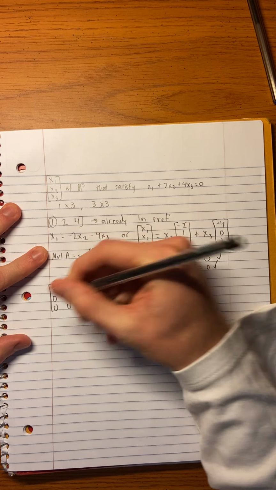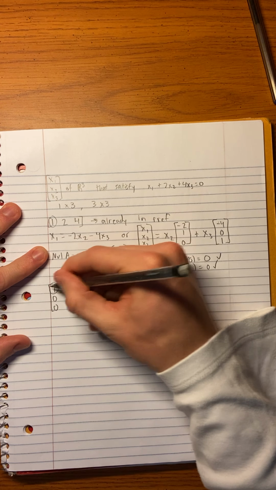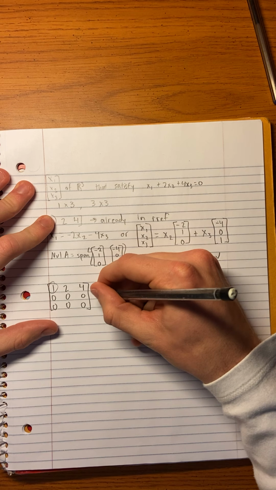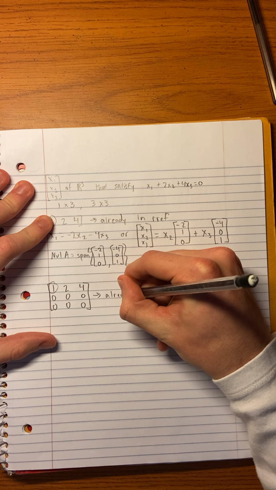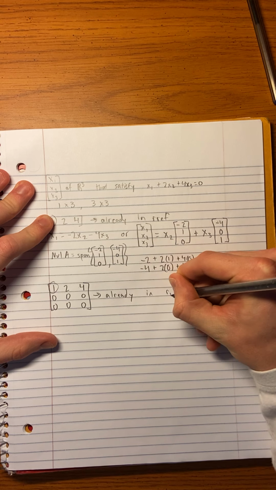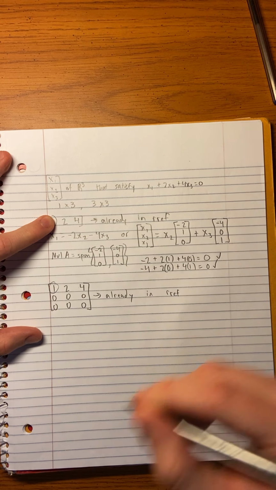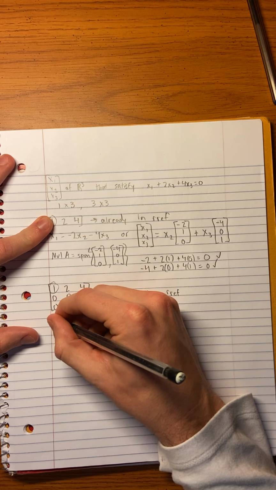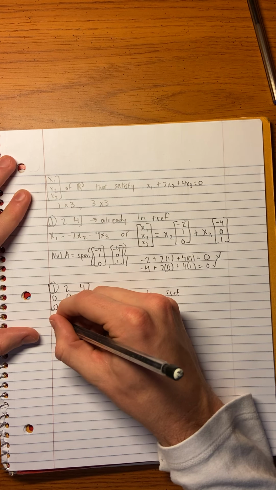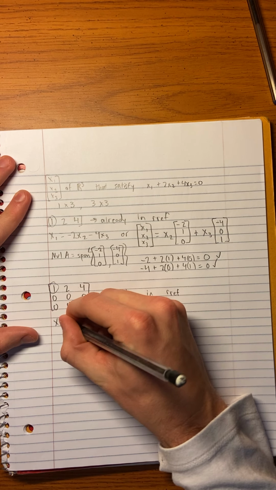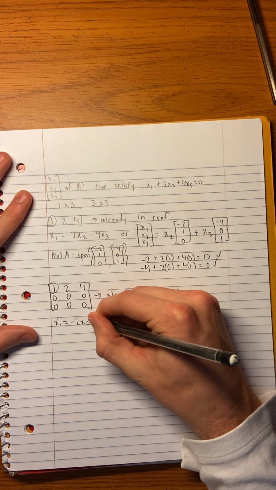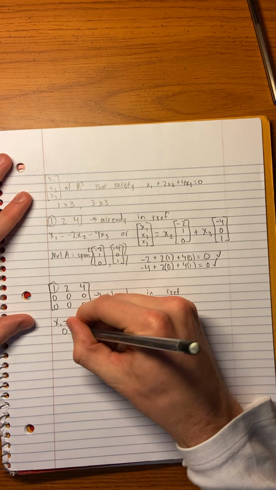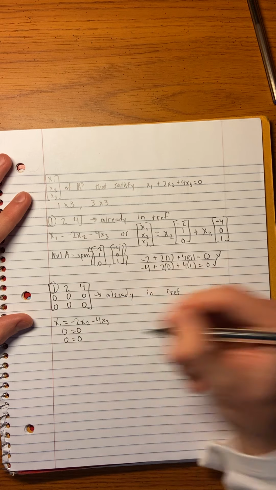And this is because this matrix here is in reduced row echelon form with a pivot here. And we can form the same equations as before. So same as before, it's already in reduced row echelon form. And then from this matrix here, we can express that x1 is equal to negative 2x2 minus 4x3. And then just 0 is equal to 0, and 0 is equal to 0.